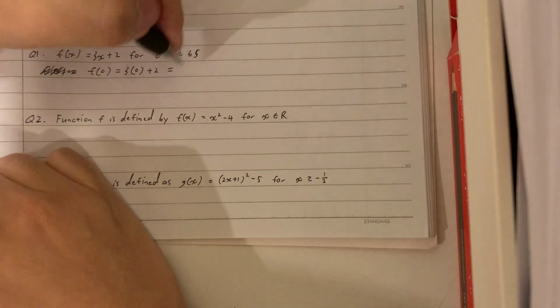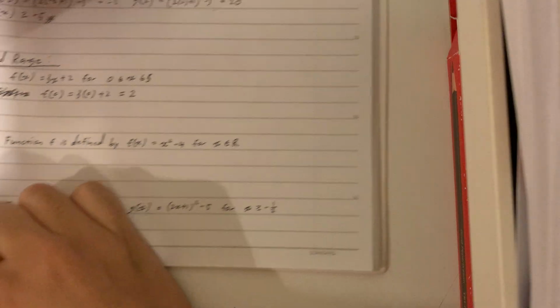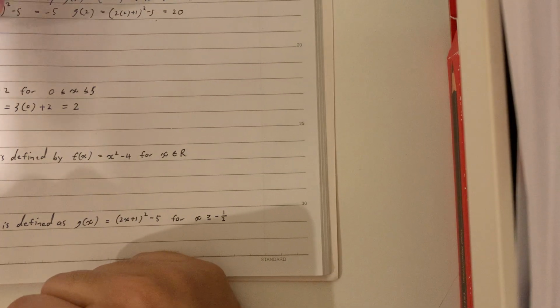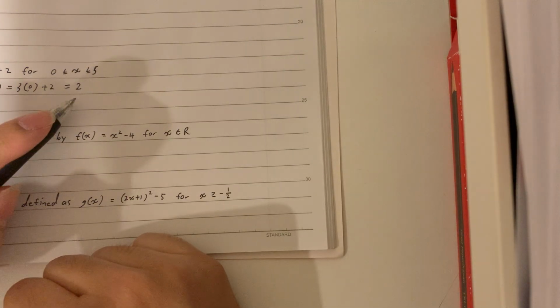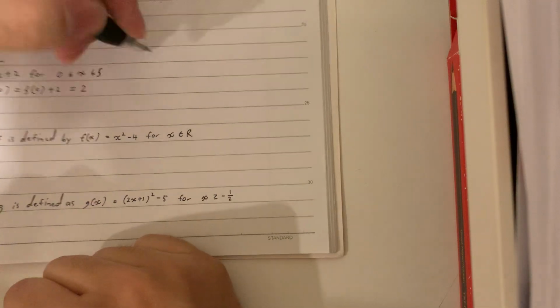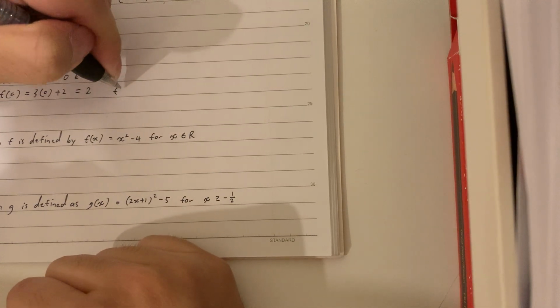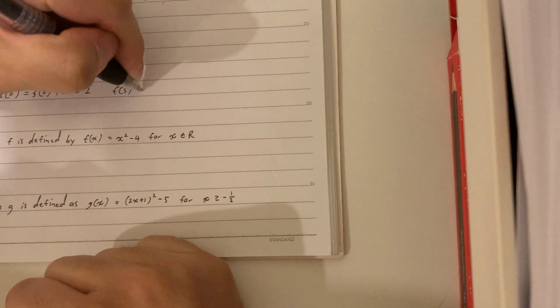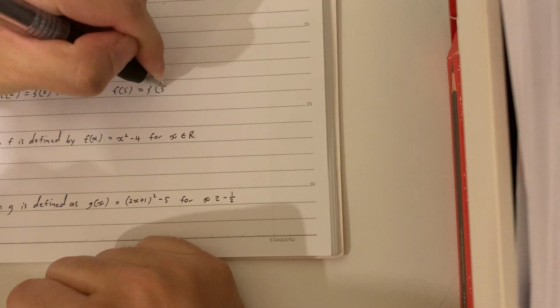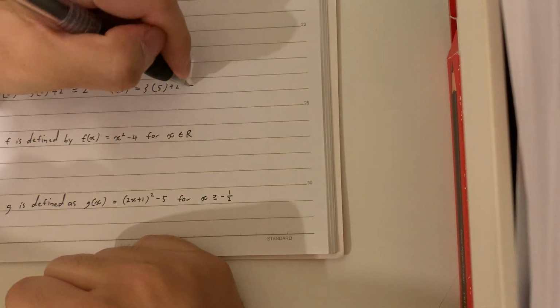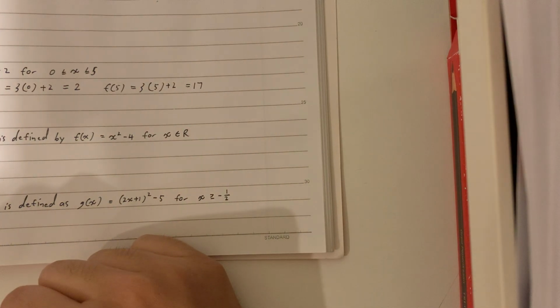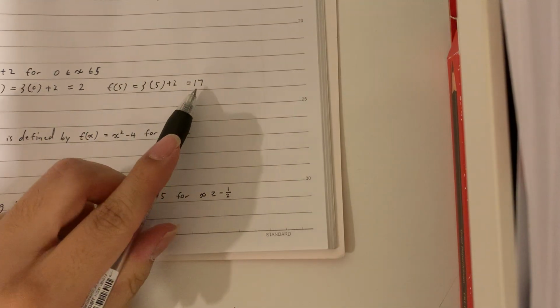What do you get? You get 2. Now you do the same for 5. So it's f bracket 5 is equal to 3 times 5 plus 2. You get 17. So now you have your minimum value and your maximum value.